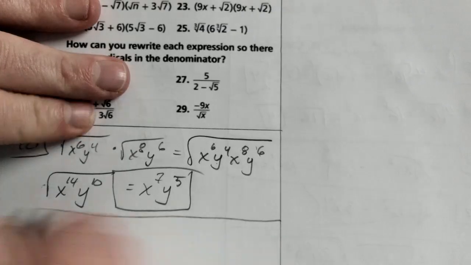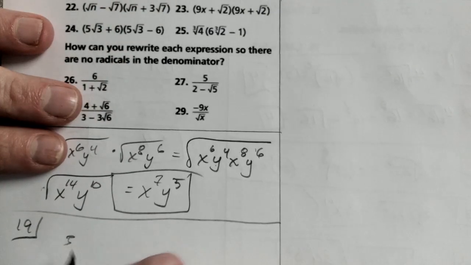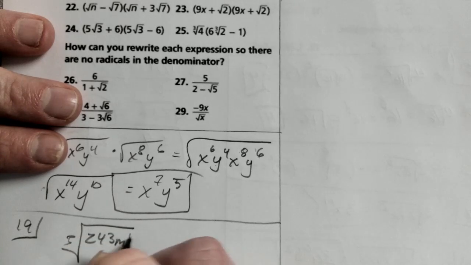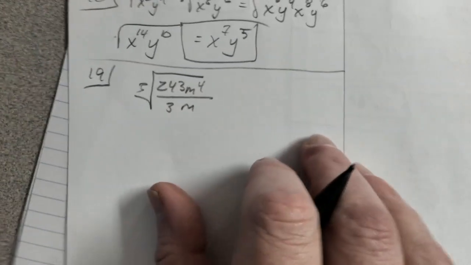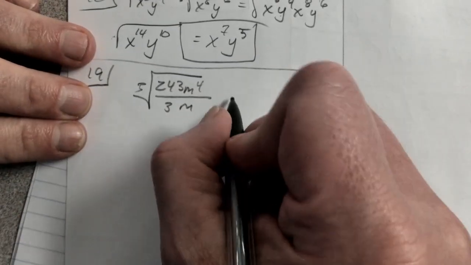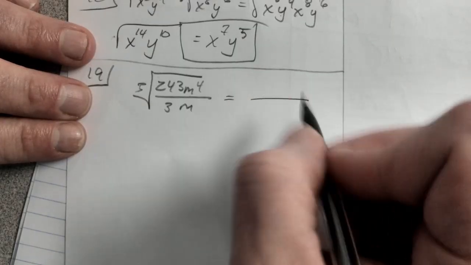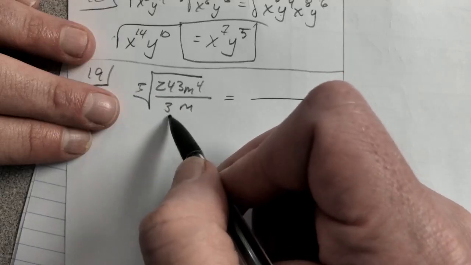All right, number 19. We have the cube root of 243m to the 4th over 3m. Now, it might be tempting to take this problem and split it into 2 cube roots, but I caution you there, because 243 is divisible by 3.